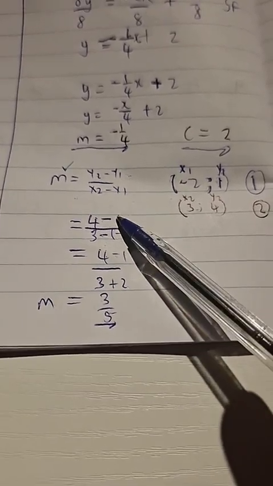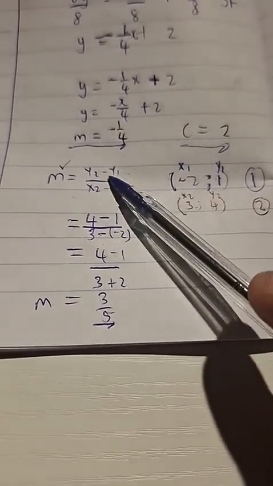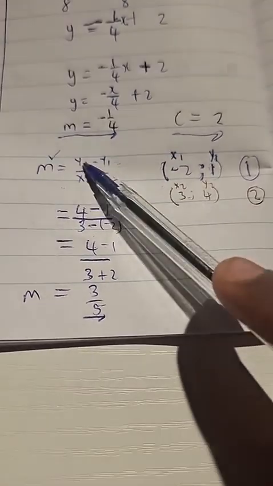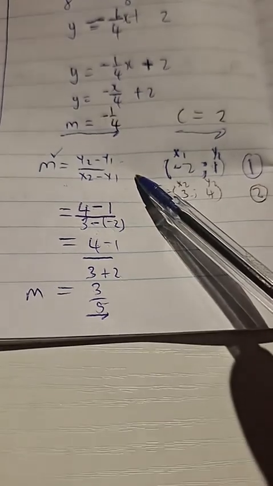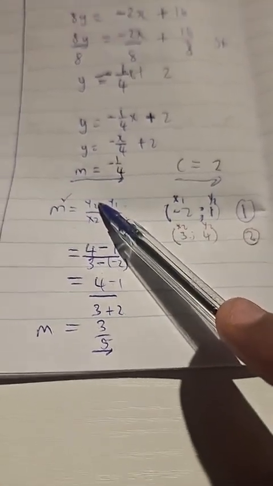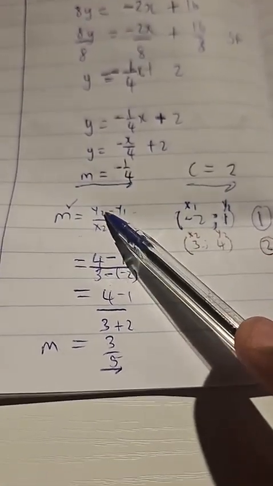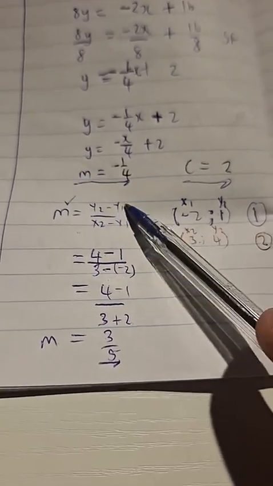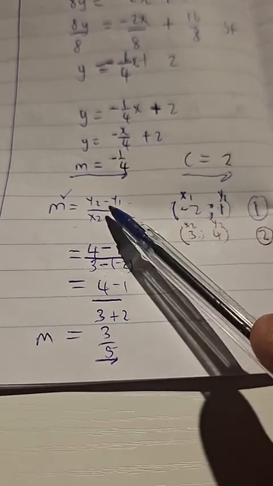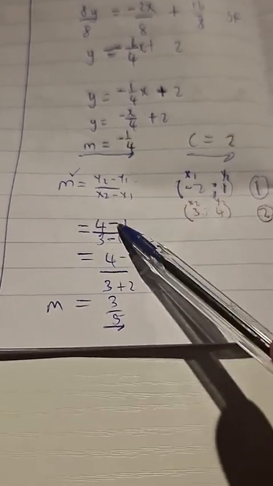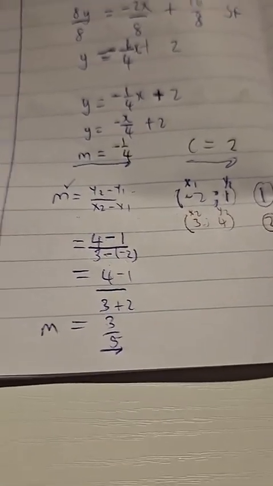Diamond, it has to be y2 minus y1. We are subtracting the y values, subtracting the x values in the appropriate order. If the order is 2, then it's 1, 1. Please, guys, we are subtracting, not adding. Never adding, okay? But subtracting. I hope that makes sense.